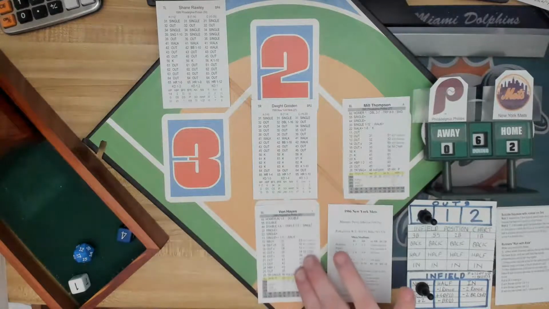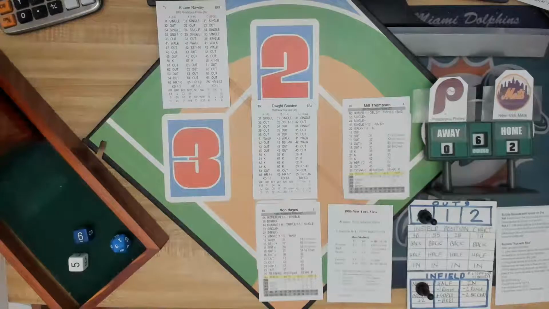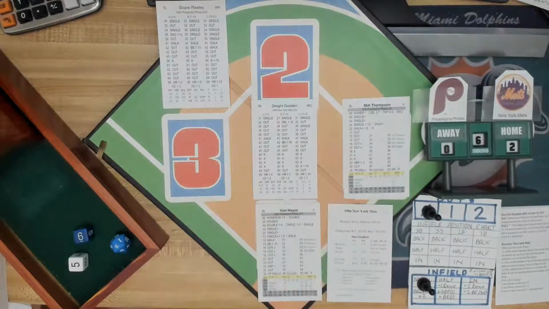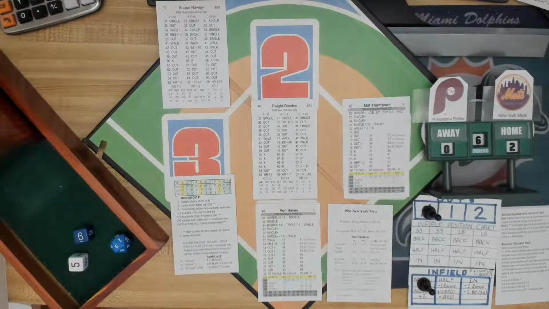And here's Von Hayes. Hayes has struck out twice. Pitch on the way, 65. That's a home run possibility. Gooden is an A pitcher, 1-4. That is a 6. It is not a home run. That will be an out, and it will be a ground out to the pitcher. Milt Thompson says fielder with a runner on first. Fielder's choice at second.